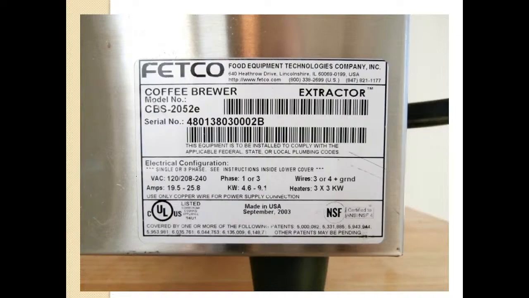By looking at the stickers we will come to know the rating of the electrical apparatus. The rating means the voltage at which the apparatus is designed to work. This coffee brewer can operate at a voltage of 120 to 208 to 240 volts, and the current mentioned here is 19.5 to 25.8. At this voltage and current, this coffee brewer can perform its operation properly, for whatever purpose it has been designed.